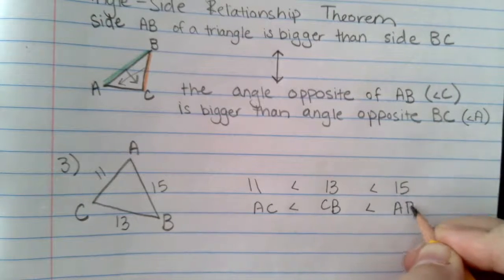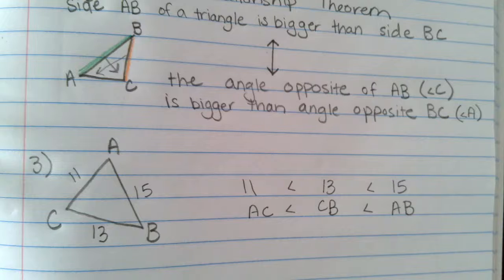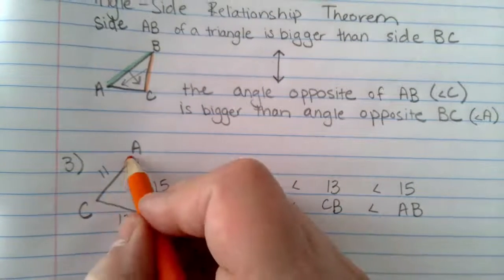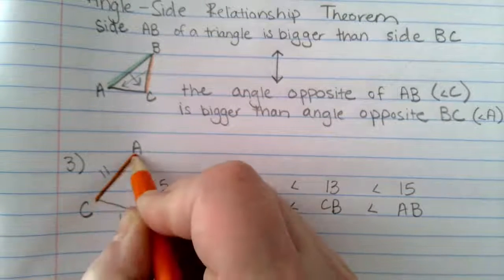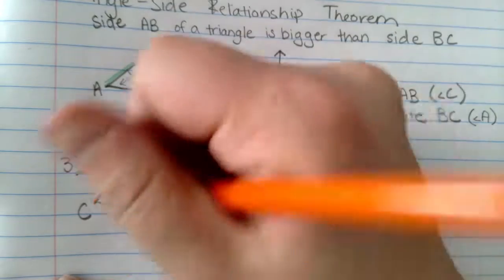So because we know those sides, we can now compare the angles. And we're going to always travel across. So if I start with AC, AC is 11. That's this side. If I travel through the triangle, what's the angle opposite of the side?